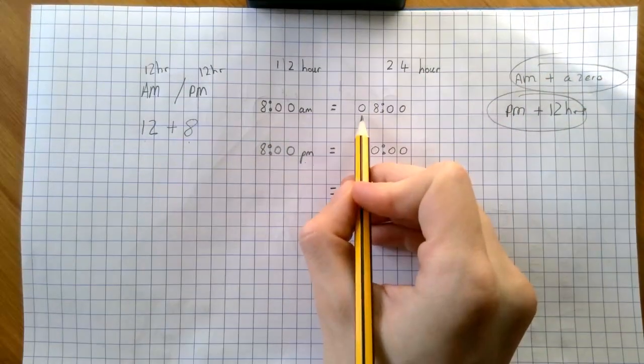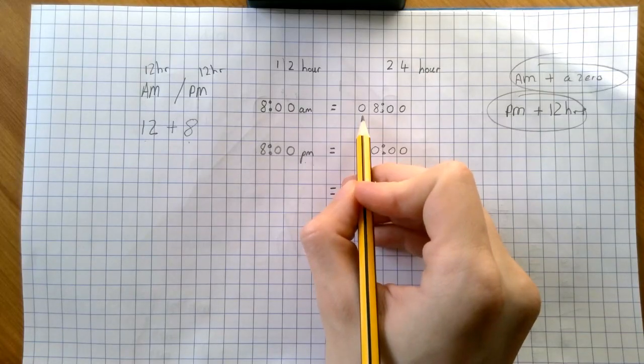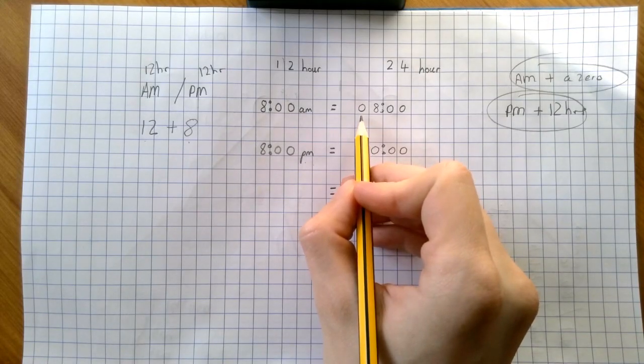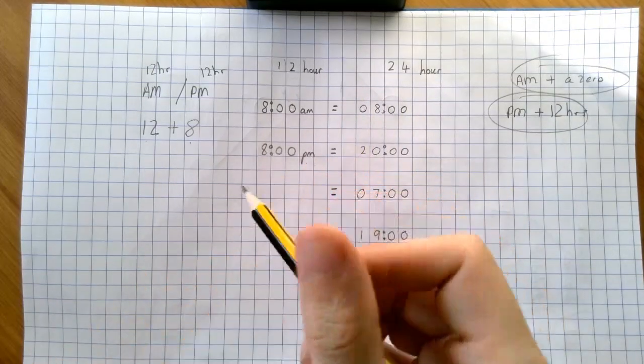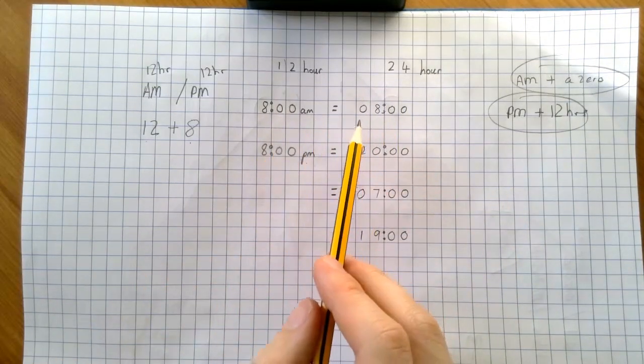If there's already a digit in that place, it might be a 1. We don't need to add anything to it, so it would still stay a 1. So if we had 10, 11, then it would stay the same.